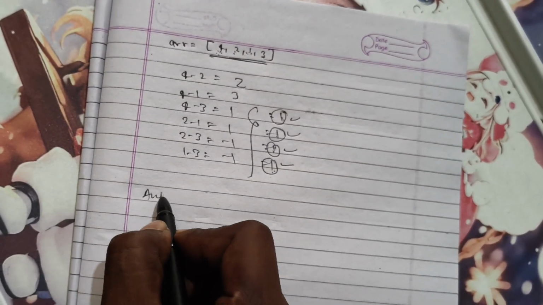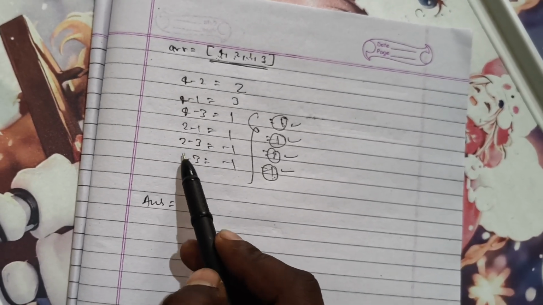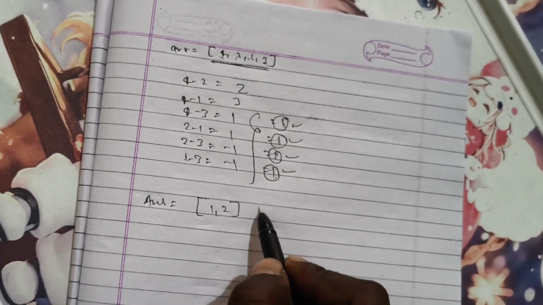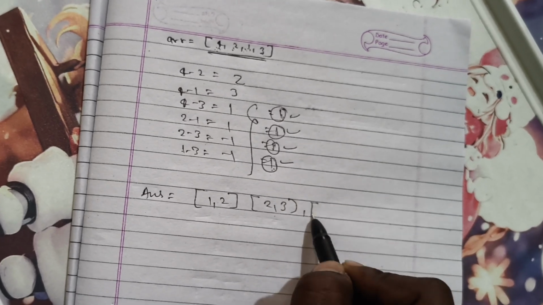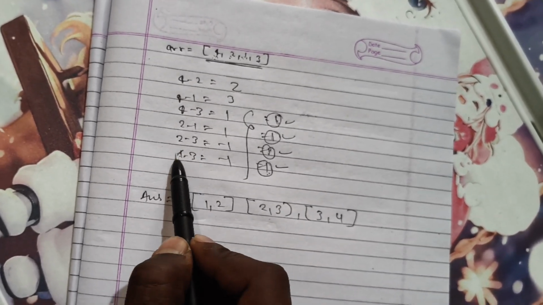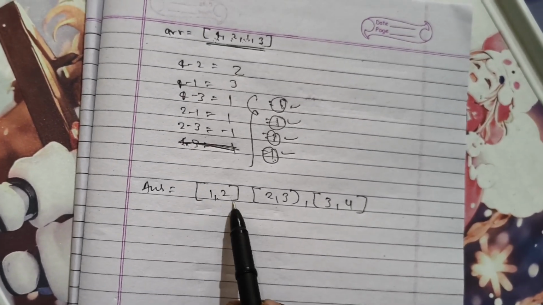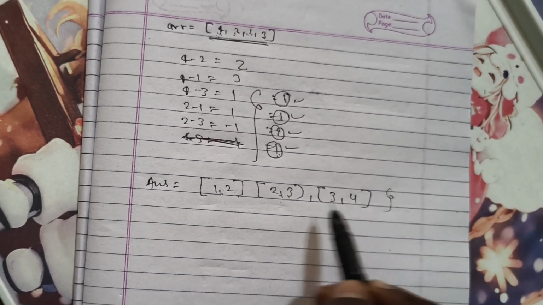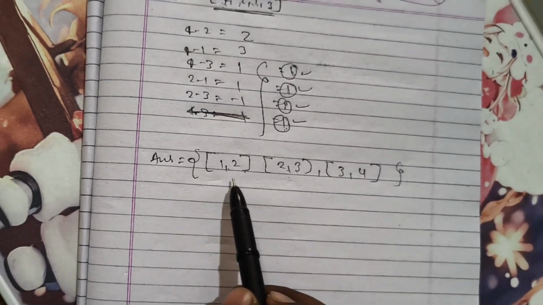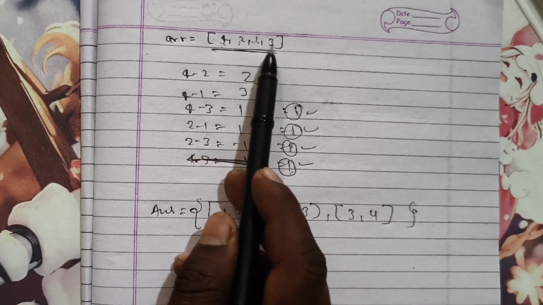So the answer becomes 1 and 2, 2 and 3, 3 and 4. Then how do we avoid traversing the array again and again?